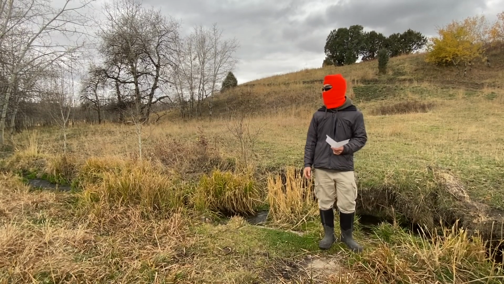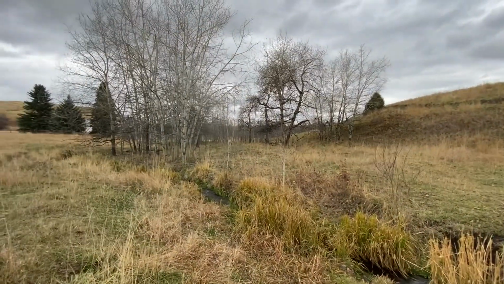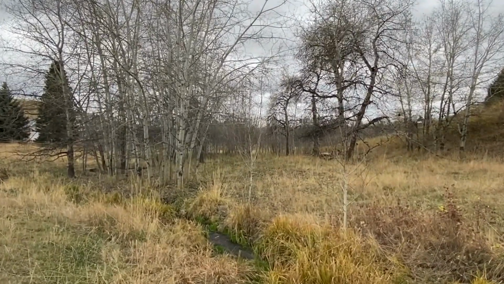Beaver dams used to populate this system, and as you can see, these thickets would have been perfect material for the production of beaver dams.